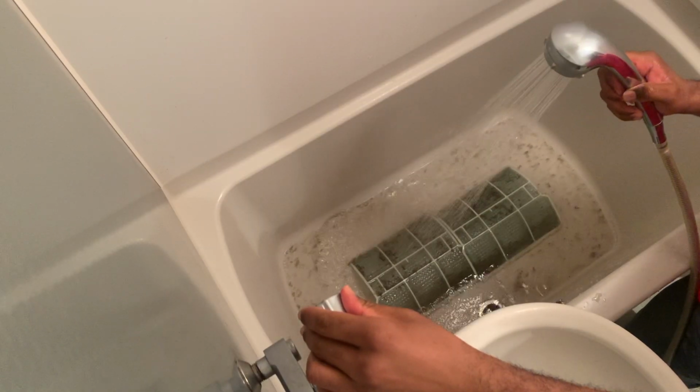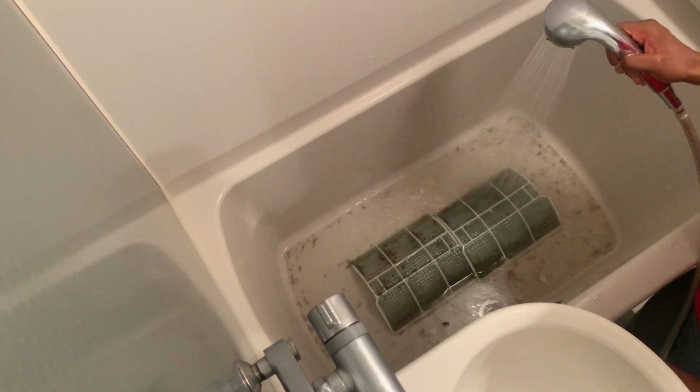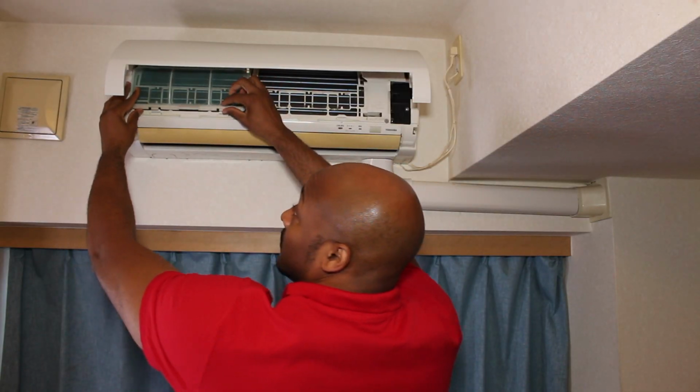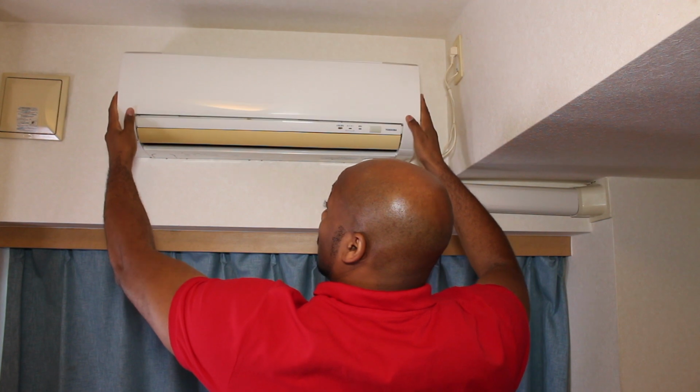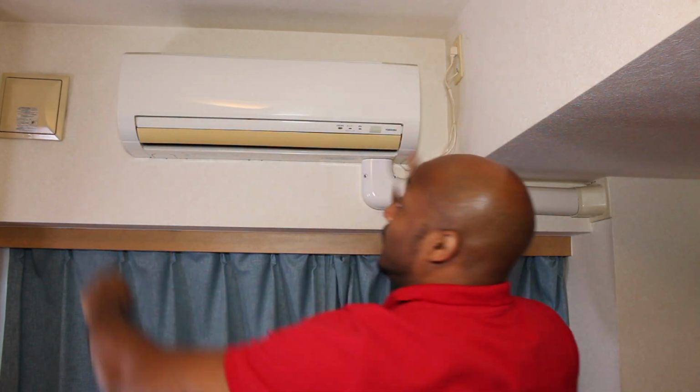The instruction manual for this Toshiba air conditioner advises me not to use alcohol or anything like that when cleaning these, so I don't damage the air filters. So I just use water and carefully wipe them down. Ugh, look at all that. I slide my air filters back into position, close the lid on my air conditioner, and it's ready to use now with no more blinking lights or indicators.